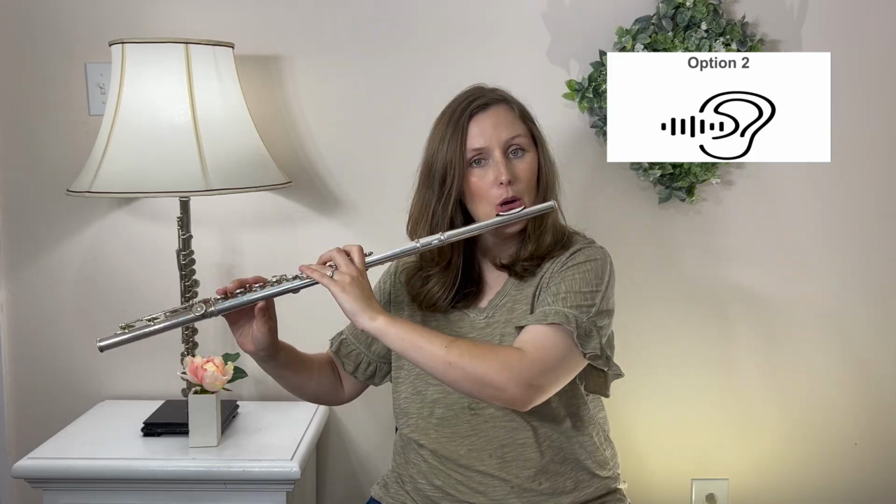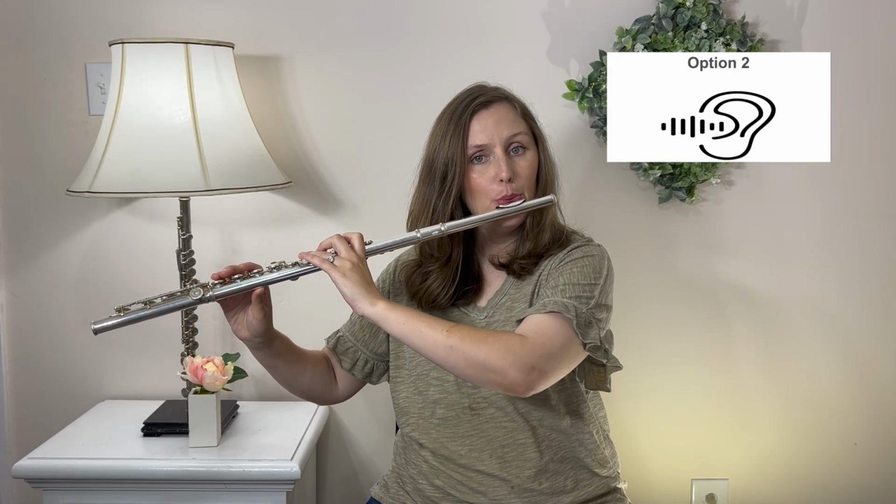Here's option 2. Can you hear which one is syncopated? If you guess option 2, you're right. Now I'm going to put both options on the screen and I want you to play along with me.